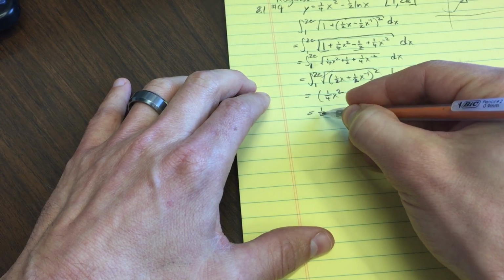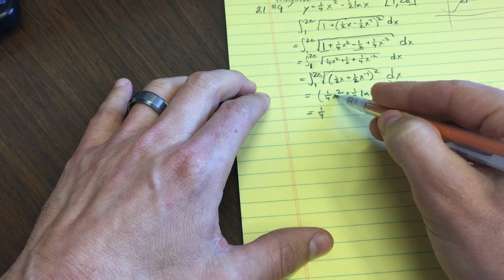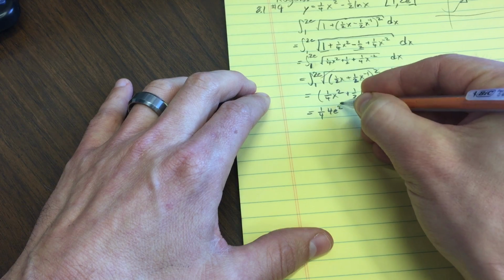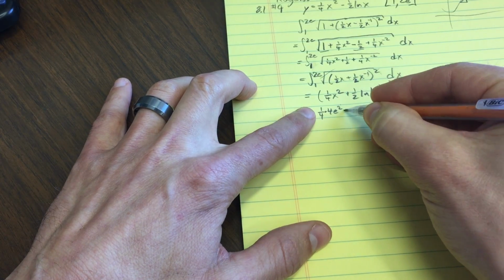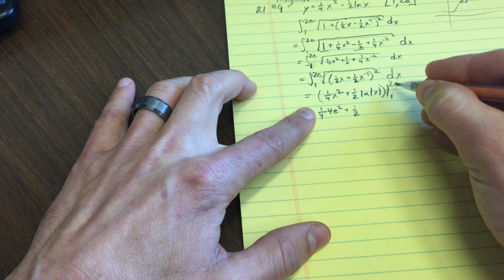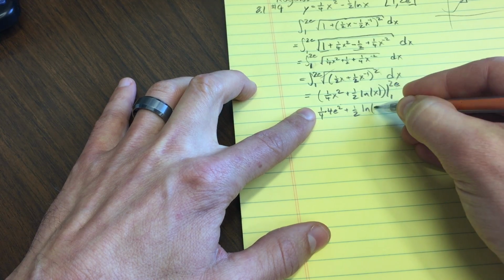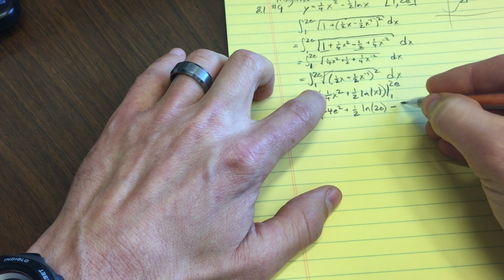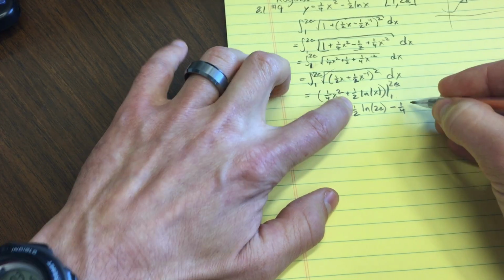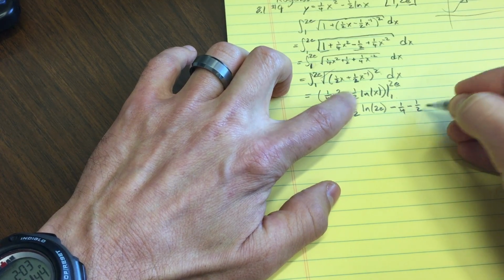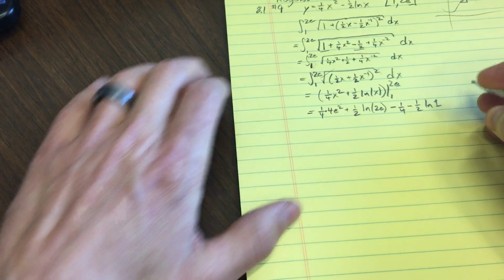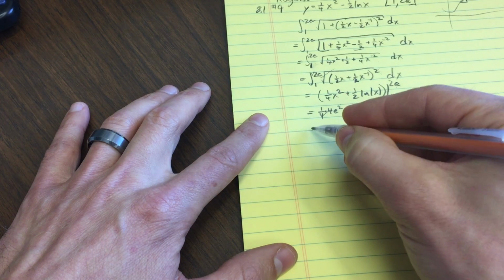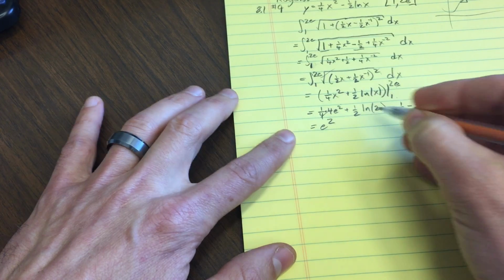So 1/4 of 2e squared, which is 4e squared, so multiplied out, plus 1/2 natural log of 2e, minus, plugging in a 1 here, 1/4 minus 1/2 natural log of 1. The natural log of 1 is, of course, 0, so we can kill that. These cancel, so I get e squared.